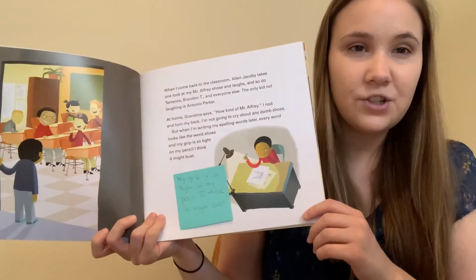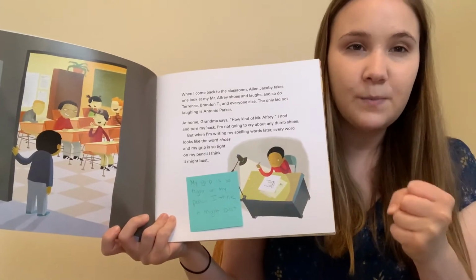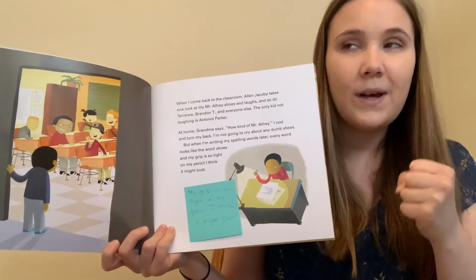Why do you think that Jeremy is, if he's gripping his pencil so tight that it might bust, what does that mean he's feeling?